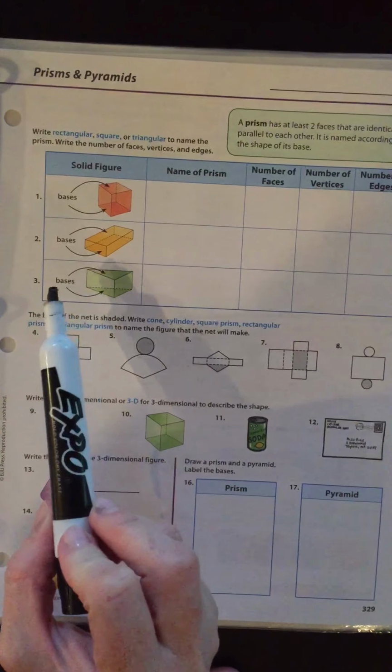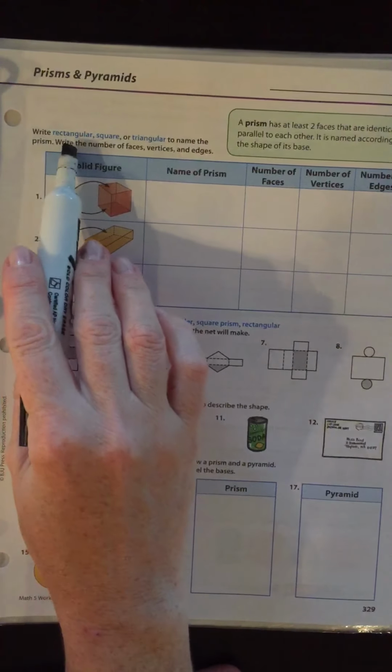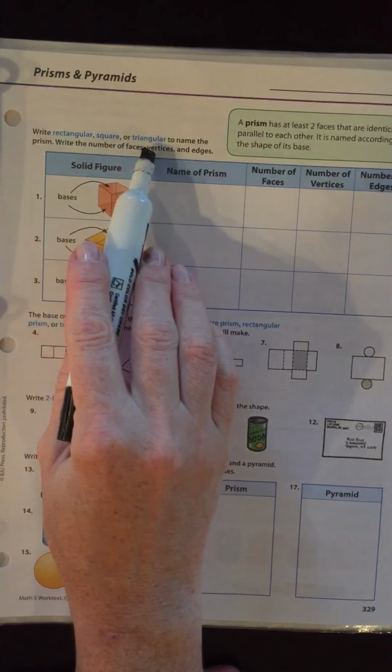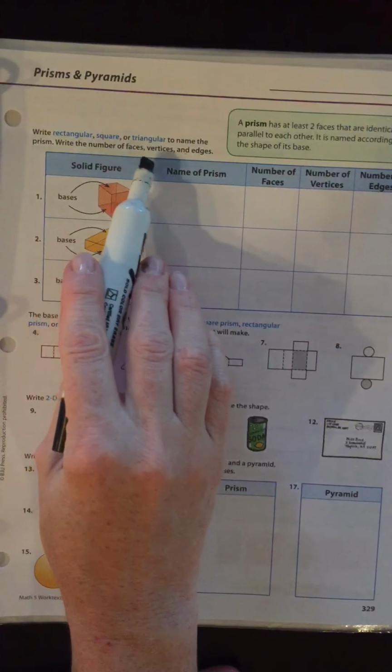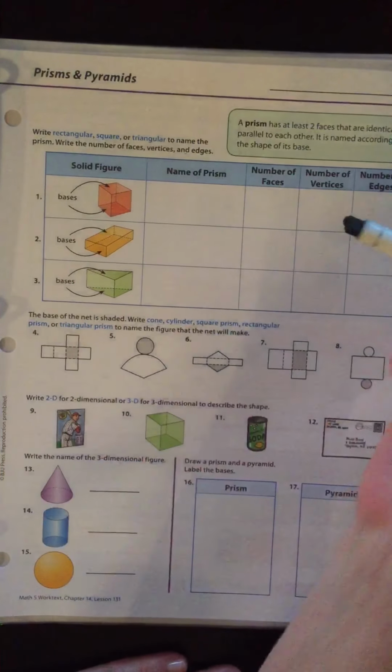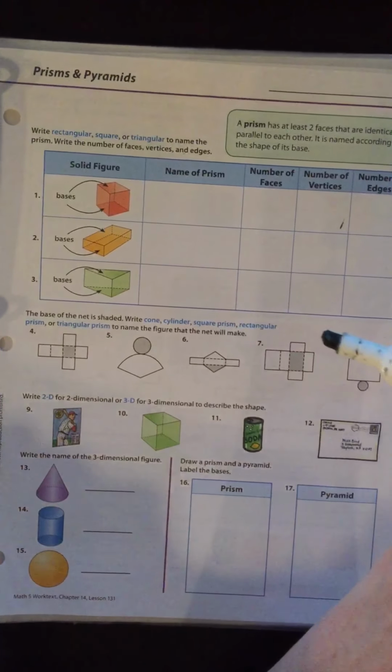We're going to be doing the even numbers on page 329, and we're going to turn the page and do the even number problems on page 330. You're going to write rectangular, square, or triangular to name the prism. Write the number of faces, vertices, and edges. Since you have to do the even numbers, I'm going to do number 1 with you to show you how it's done.